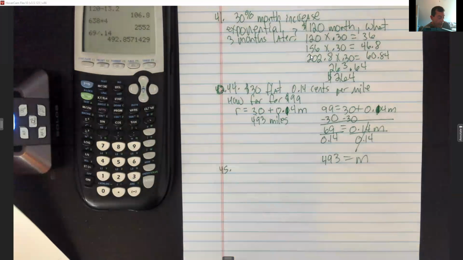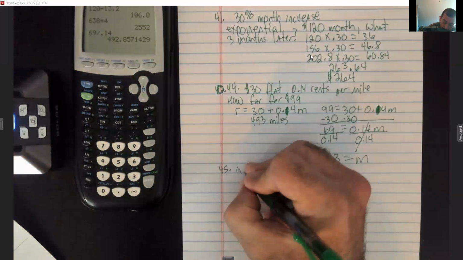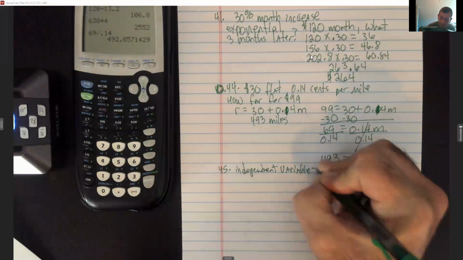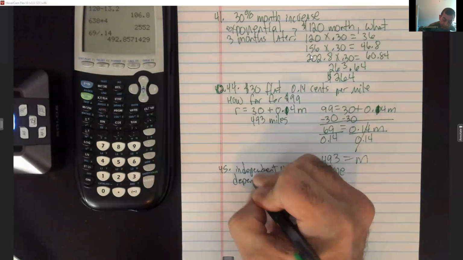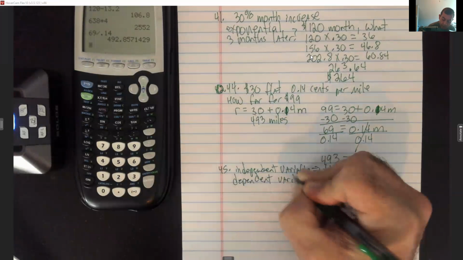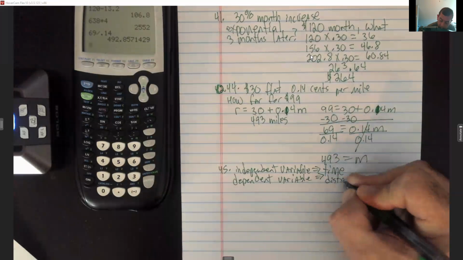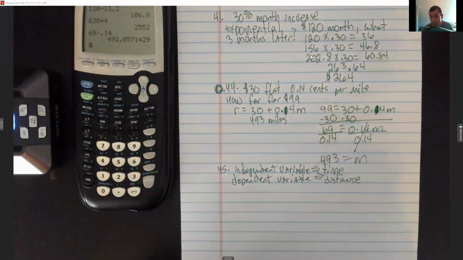In the following situation, state whether two variables are related in a way that might be described by a function. If so, identify the independent and dependent variables. You're taking a road trip in a car and want to know how far you've traveled at various times during your trip. Yeah, you can definitely relate that with a function. Your independent variable is going to be time. Your dependent variable is going to be your distance traveled. Now remember this, time can never be the dependent variable. Time can only be an independent variable, okay?